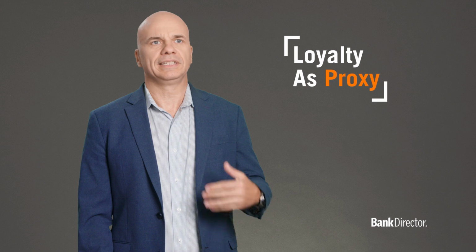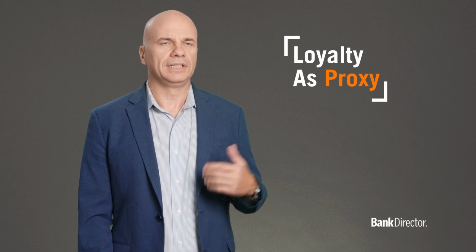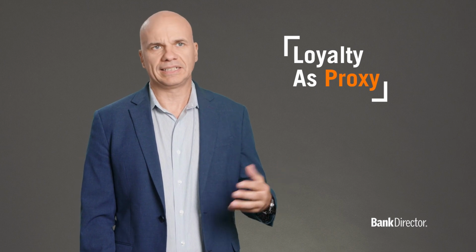On the other hand, loyalty and engagement are proxies that can be used to measure how dedicated to the bank customers are, and can be used to estimate the likelihood of deposits staying with the bank for the long term.